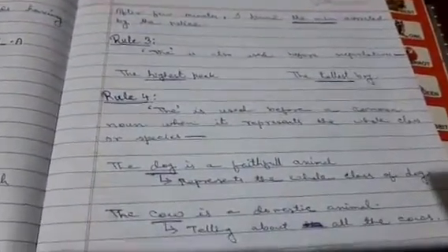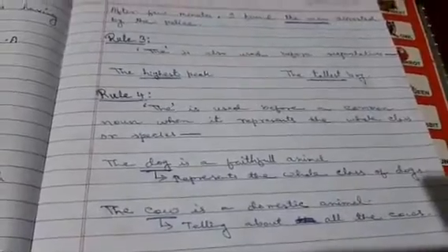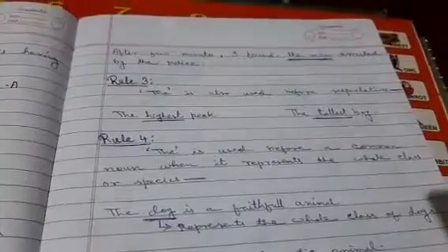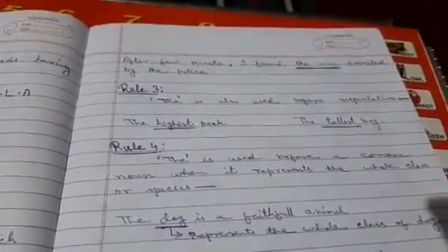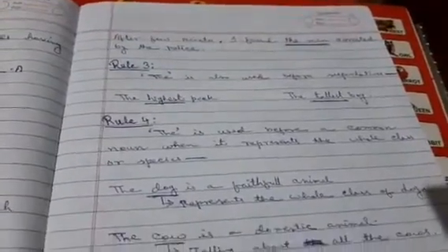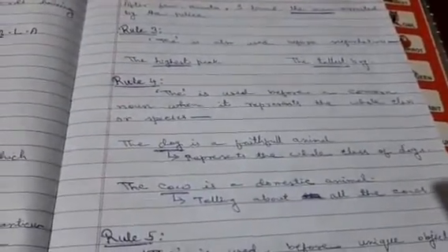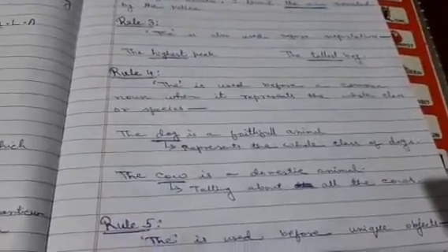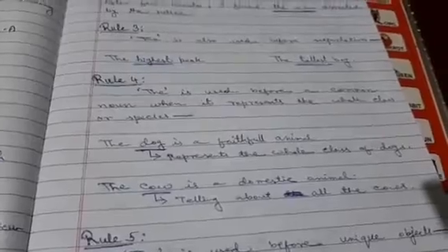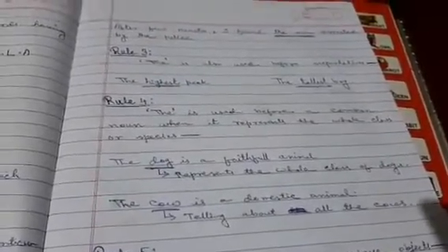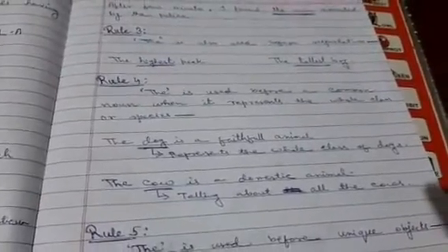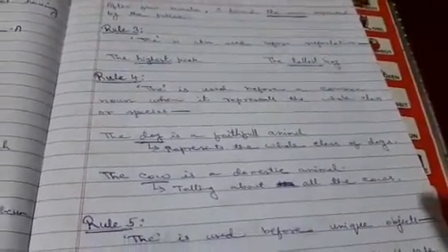Rule number 4. The is used before a common noun when it represents the whole class or species. So whenever a common noun is representing the whole class or species, we use the before it. Look at the examples. The dog is a faithful animal. Here the word dog represents the whole class of dogs or the whole family of dogs. When we say the cow is a domestic animal, here we are telling about all the cows.